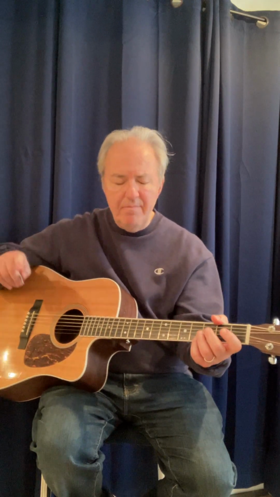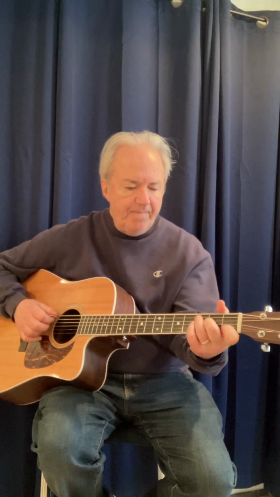One other thing I'd like to mention is what are called slash chords. Sometimes you'll see a note and then a slash and then another note, like maybe C and then a slash and then a B. What that's saying is that you're changing the bass note.